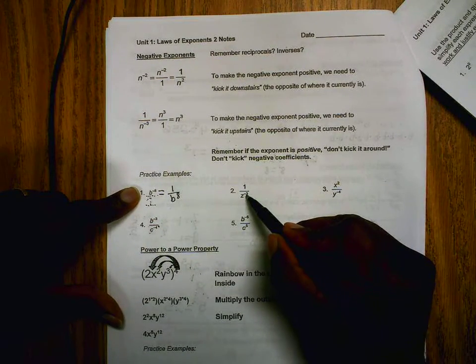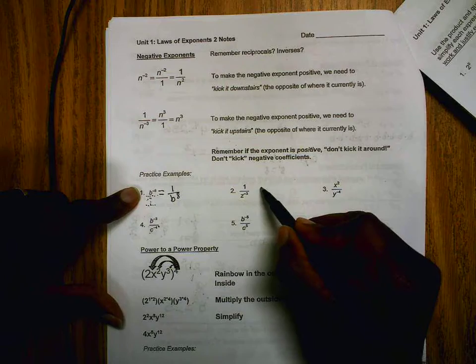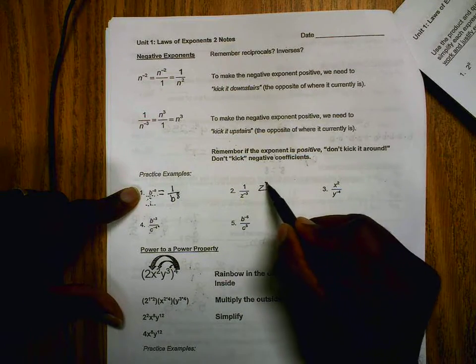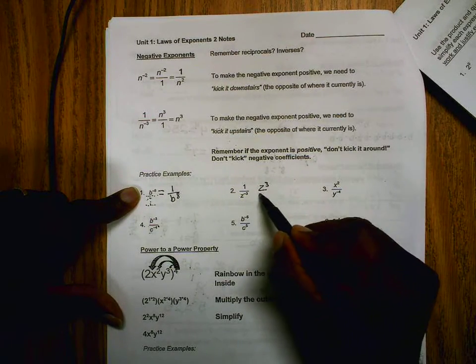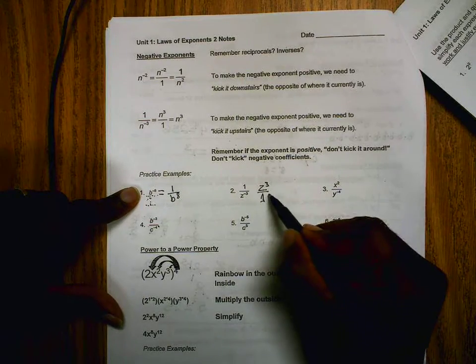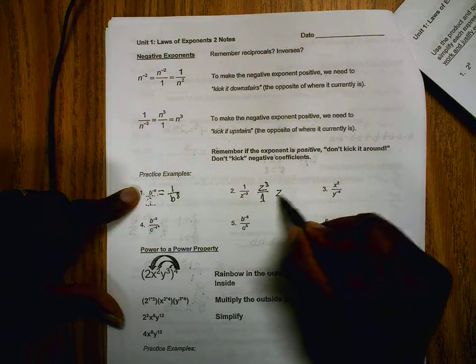Here we have a negative 3rd power, right? Z to the negative 3rd power. To make it positive, we know we can't work with negatives. It's going to be z to the 3rd power over 1. We don't need to write that 1, so it simplifies to z to the 3rd power.